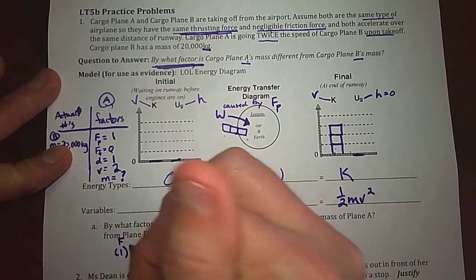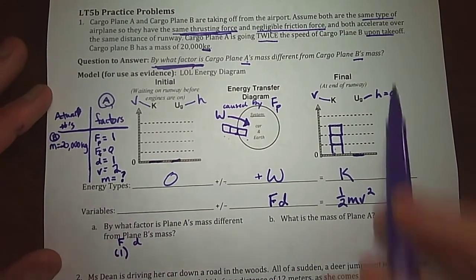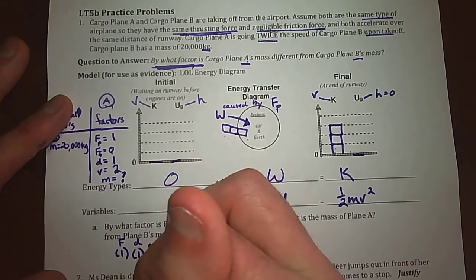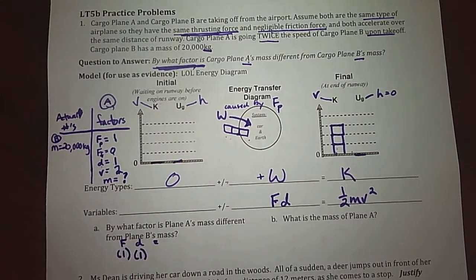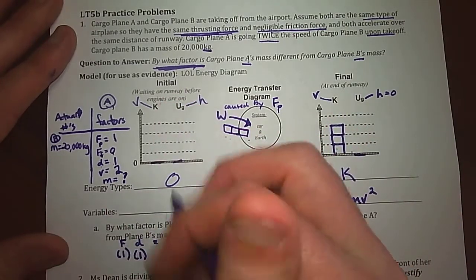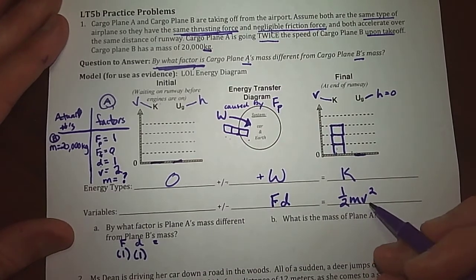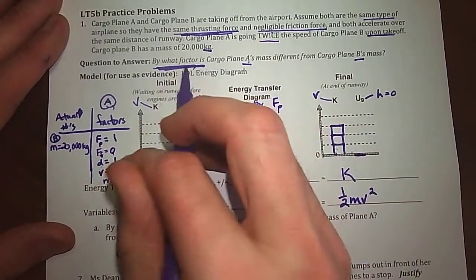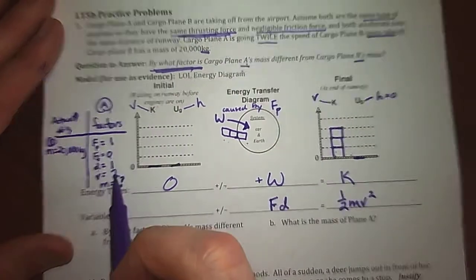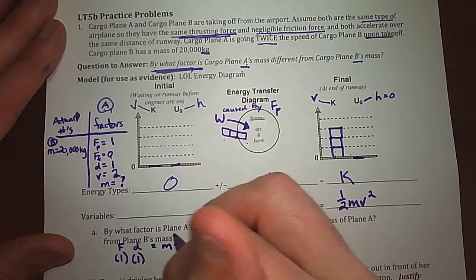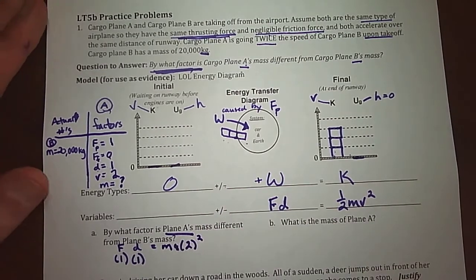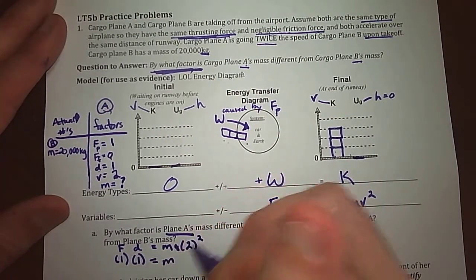I'm going to draw the F up here too. The distance, again, if I go to my factors, is the same, so I'm going to plug in a 1 there. Is equal to 1/2 m v squared. But remember, if I'm doing proportional reasoning, I don't care about the 1/2 because that value will never change. I only care about variables that could change. And so no 1/2. My mass, well, that's what we're trying to figure out. By what factor does cargo plane A's mass change? So I'm going to plug in m here. My velocity is twice as much for cargo plane A. So then I'm going to put in a 2 here, and that's squared. So now 2 squared is 4.